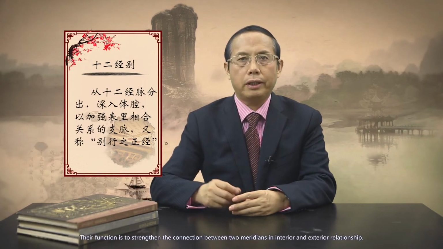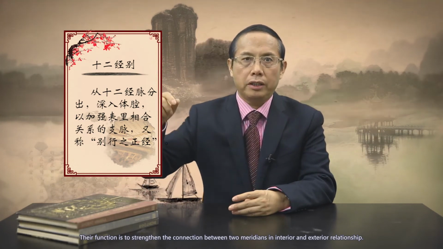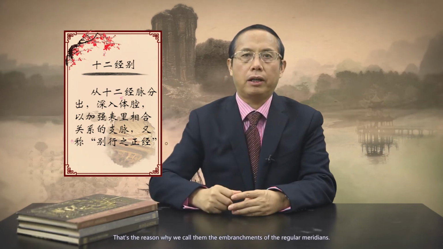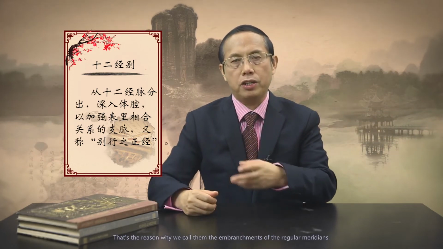They stem from the 12 regular meridians. Their function is to strengthen the connection between 2 meridians in interior and exterior relationship. That's the reason why we call them the embellishment of the regular meridians. They are significant embellishment. The characteristics can be demonstrated by 4 words.